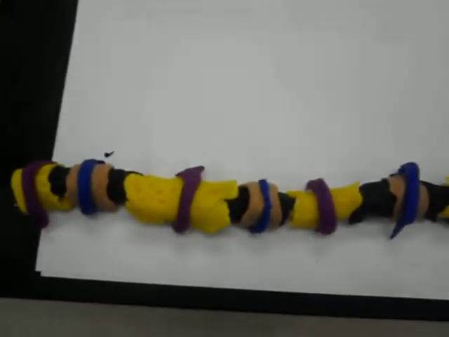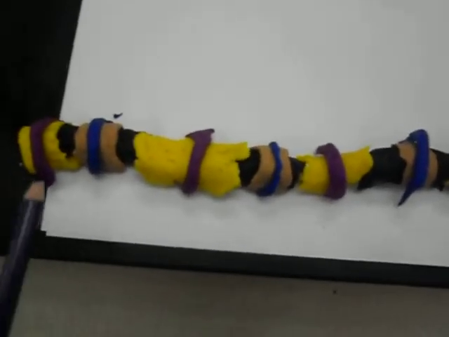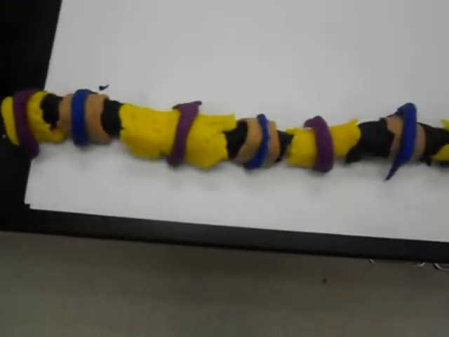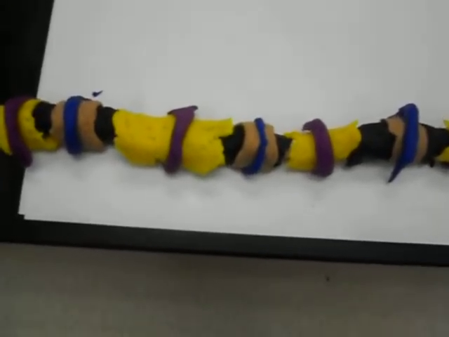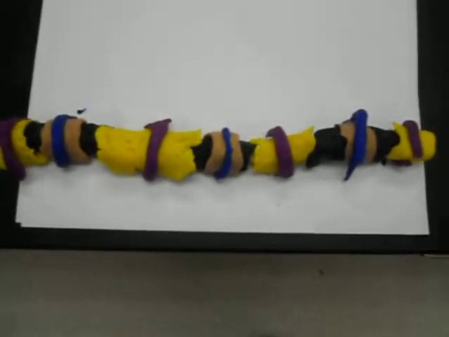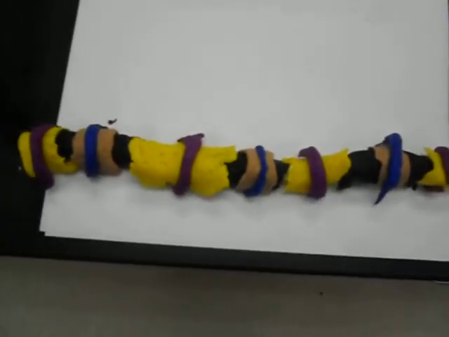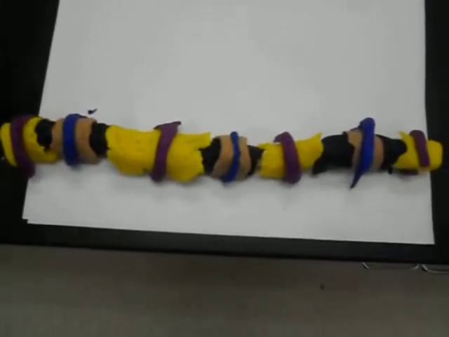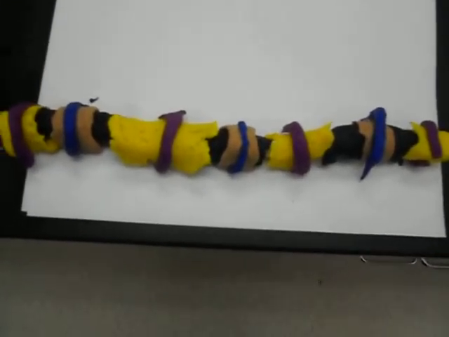Okay? Now when we look even closer at some more detail of the muscle, we'll notice the muscle myofibril, which makes up the myofiber, and the myofiber is the muscle fiber, which is the muscle cell.